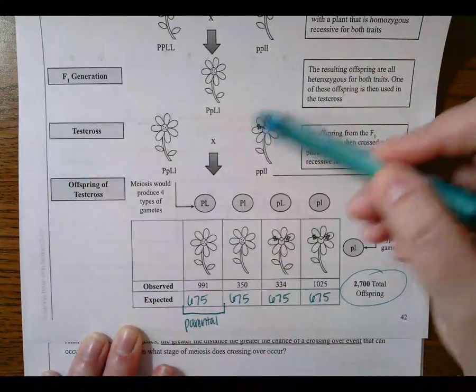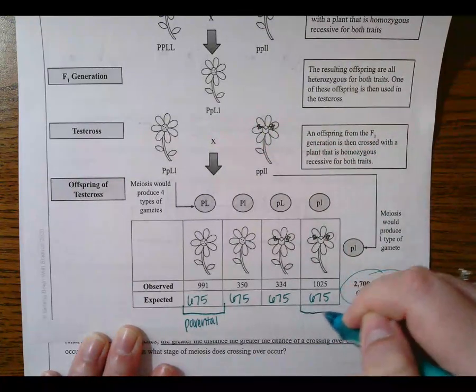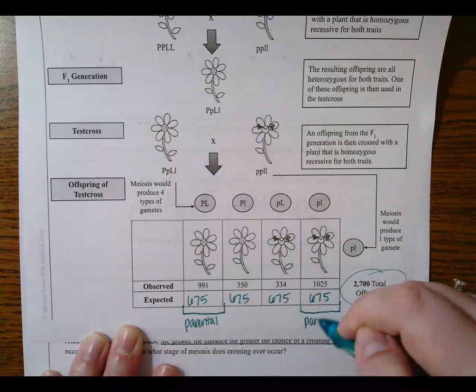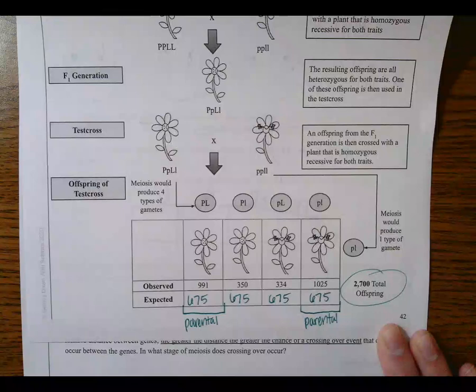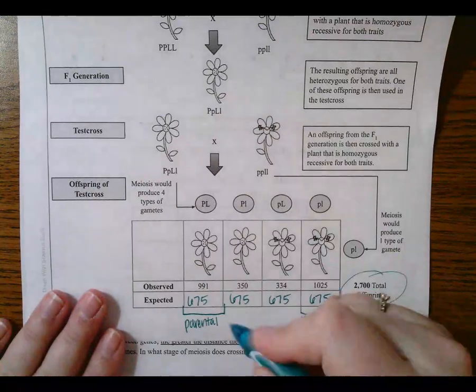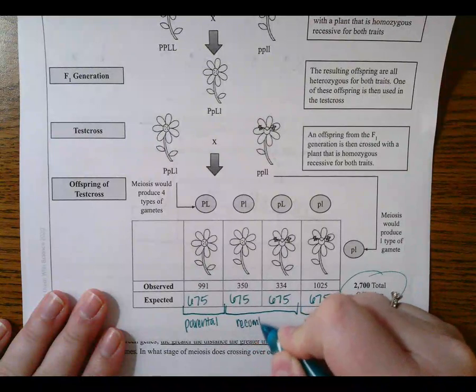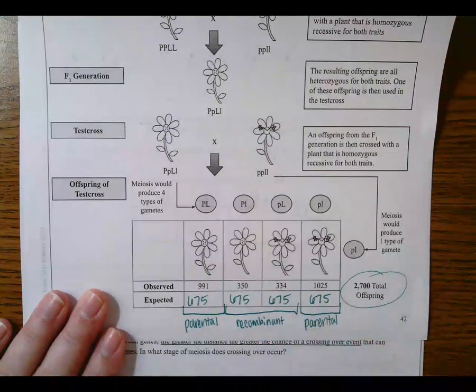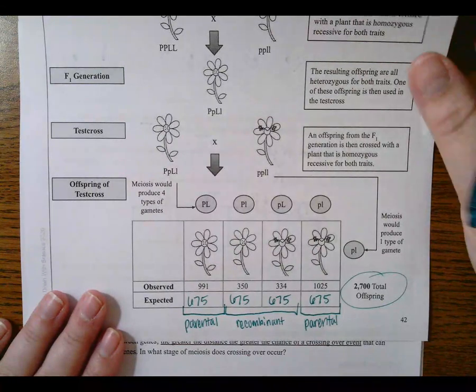And then this one right here matches up with this guy. So this is also a parental phenotype. So it matches up with whatever the phenotype or the physical traits of the parent are. That means that these 2 guys here in the center, these are recombinant, which means that because of genetic diversity, because of crossing over, the genes have recombined, and you end up with traits that are different than the parental phenotype. So that's number 6.